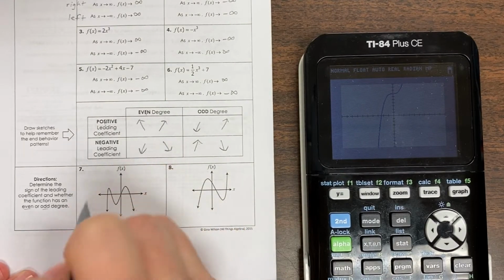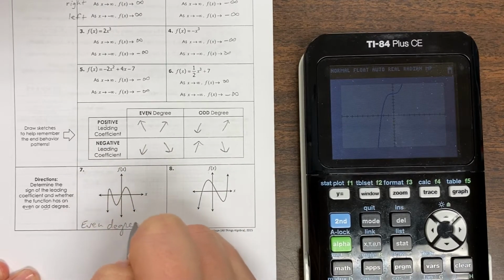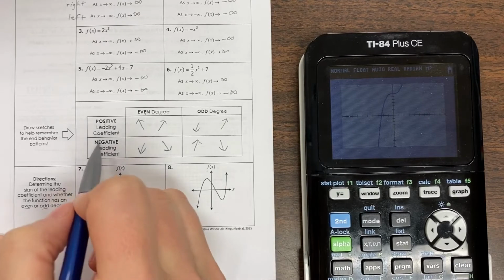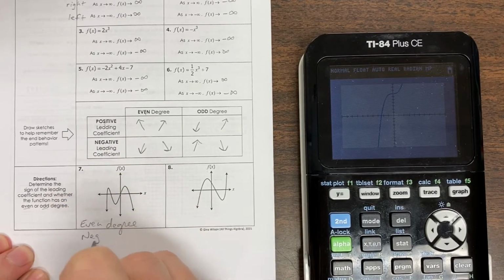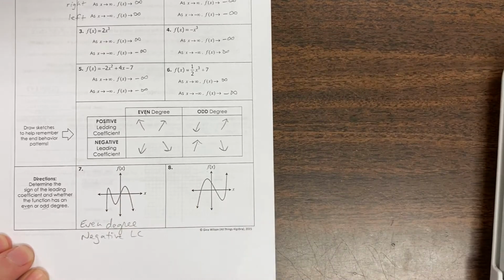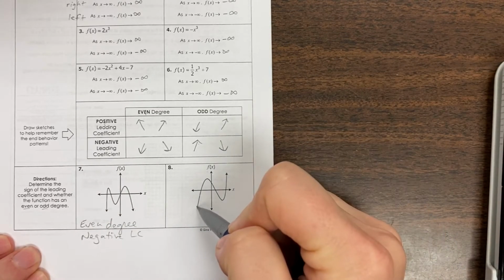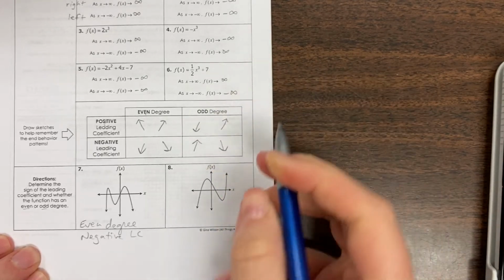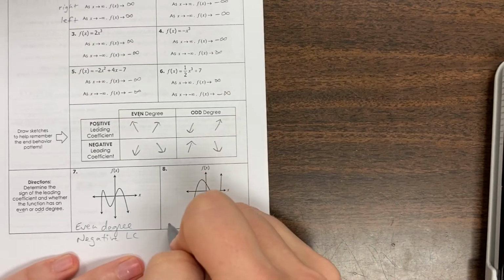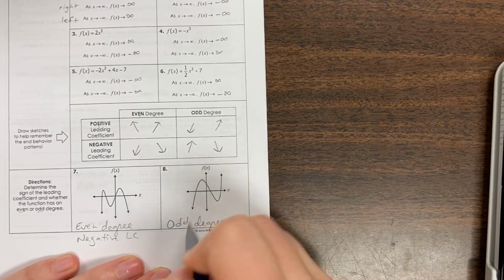That means it has an even degree and it has a negative leading coefficient. On number 8, my right tail is up, my left tail is down. So that is this scenario. So we have an odd degree and a positive leading coefficient.